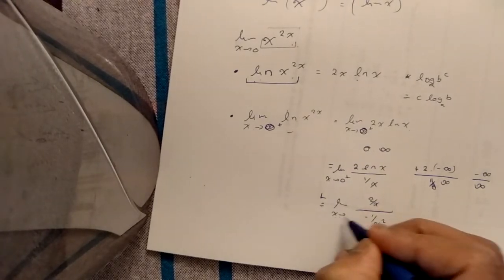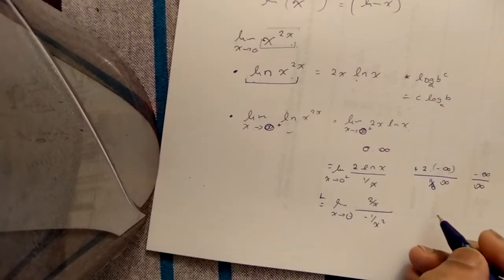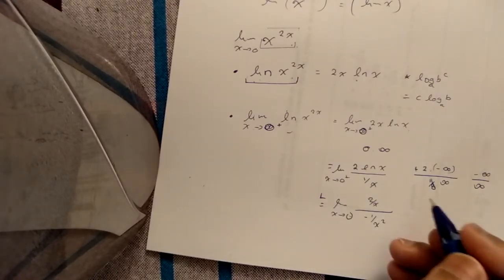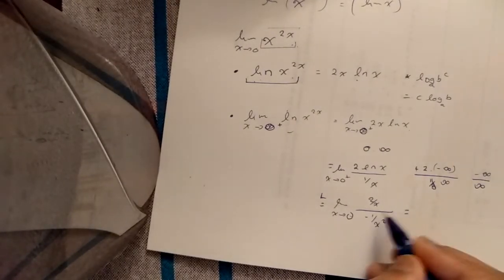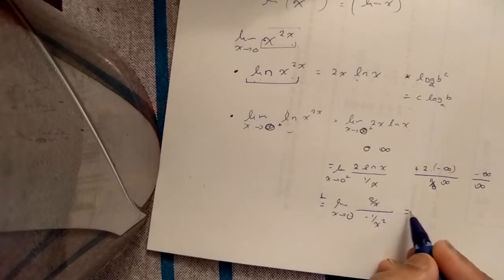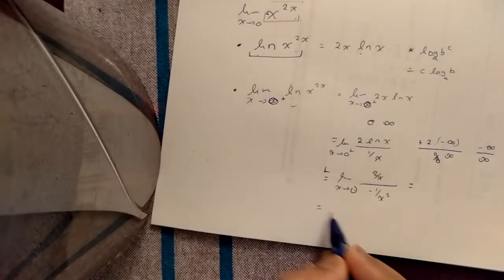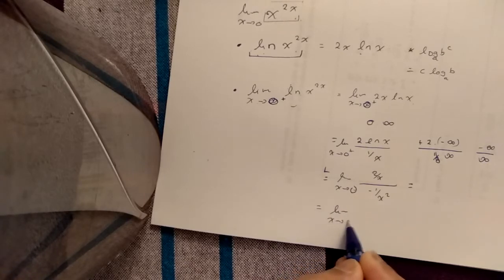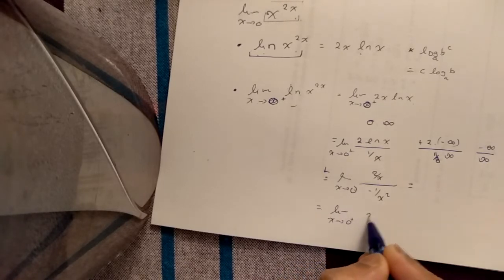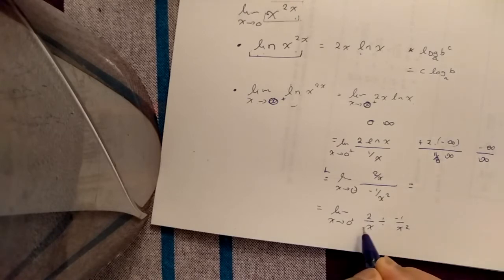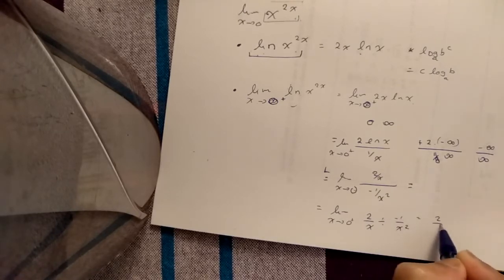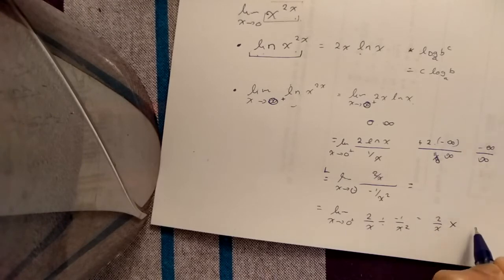So upon applying the limit, you will get this one. Now, before applying the limit, you can do some simplifications here. This is the limit as x goes to 0 of 2x over negative 1 over x squared. So you can rewrite this term as 2 over x times x squared over negative 1.